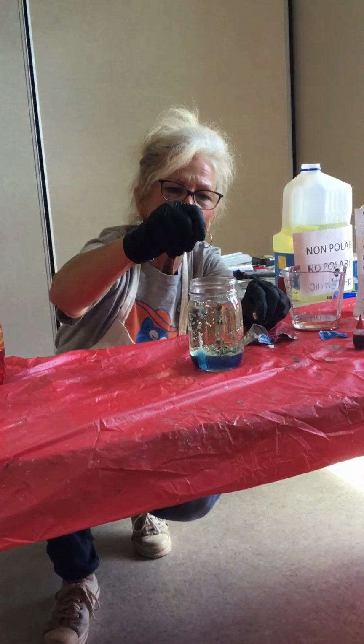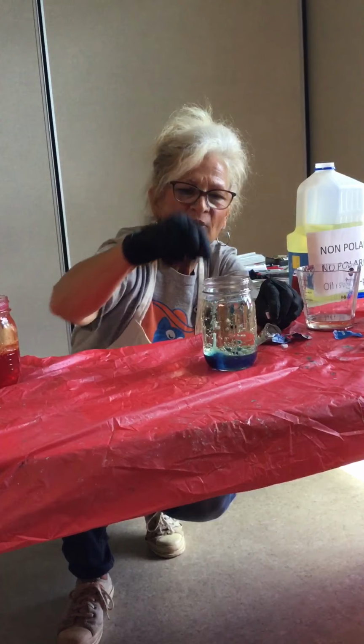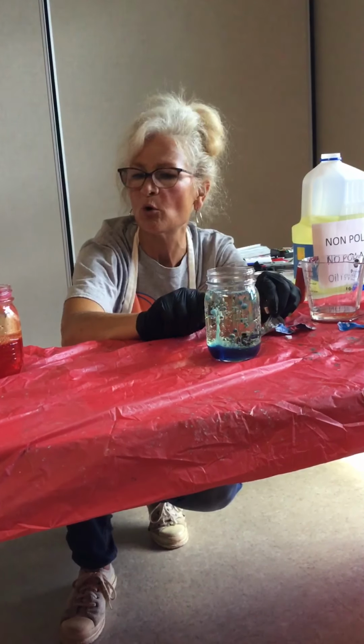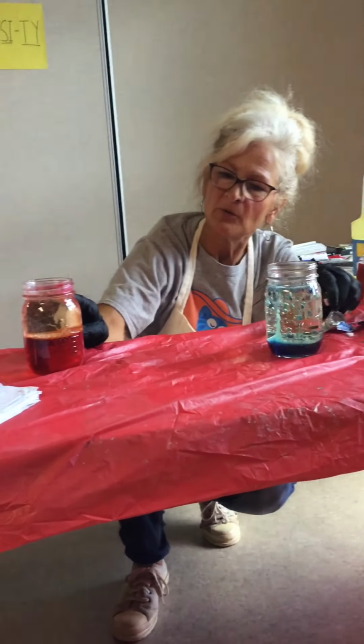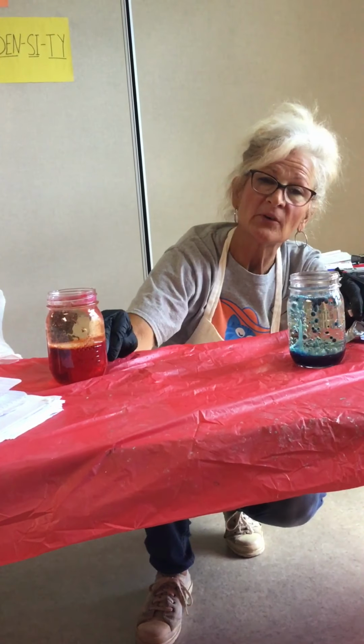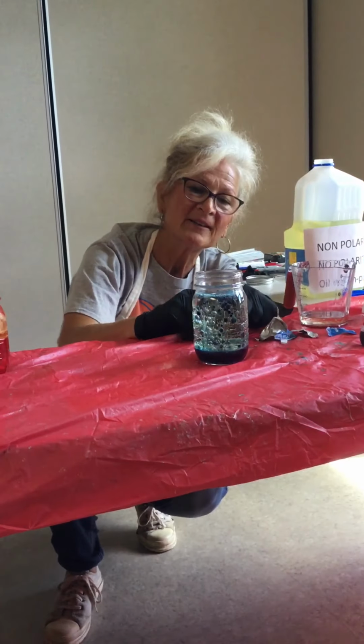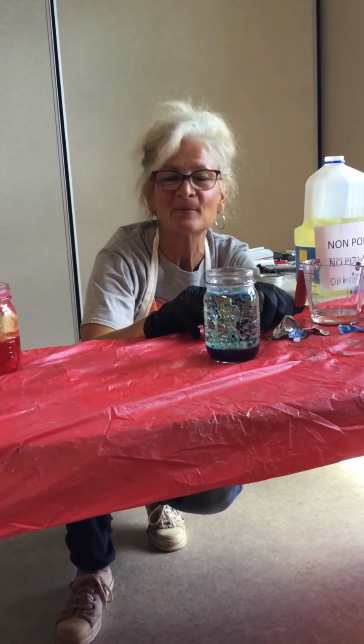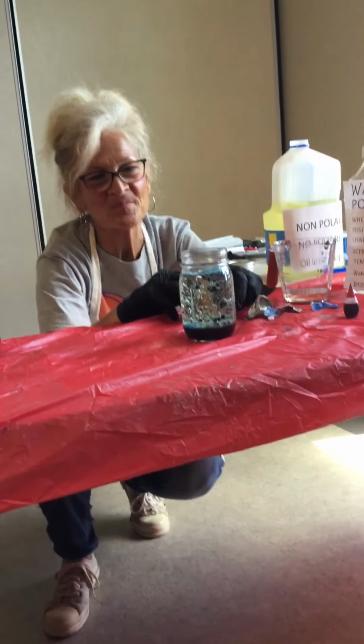You're getting a little more of that lava reaction or look in this one because this one had more oil. I wanted to point this out with just the same amount of water and oil that it didn't matter. The water was still going to go to the bottom. But look at that. There you go. Those are your lava lamps. It's kind of cool looking, isn't it?